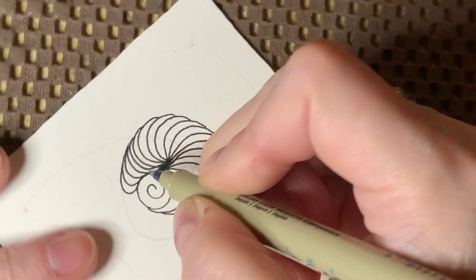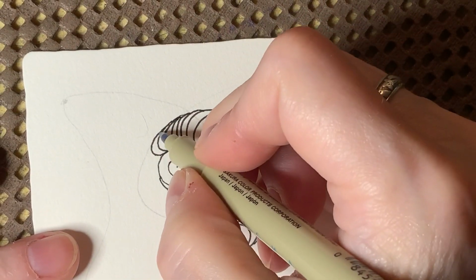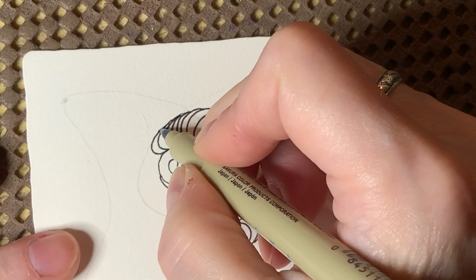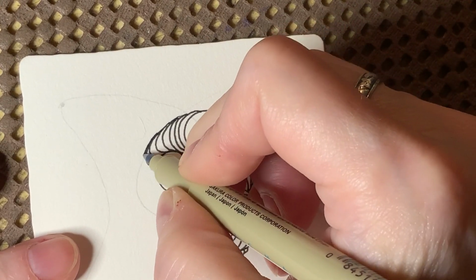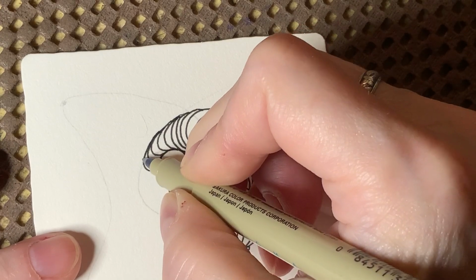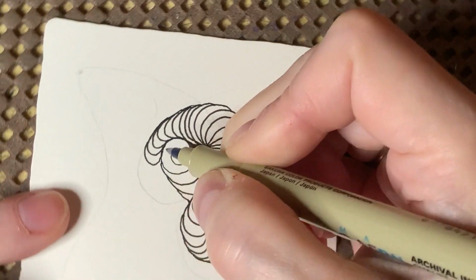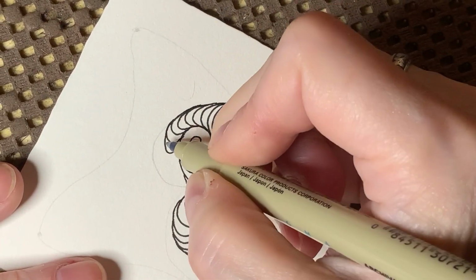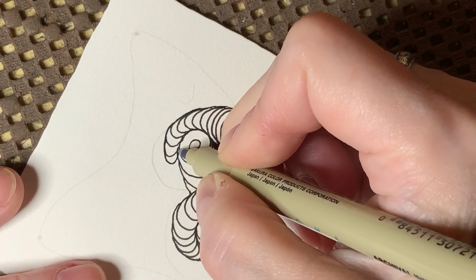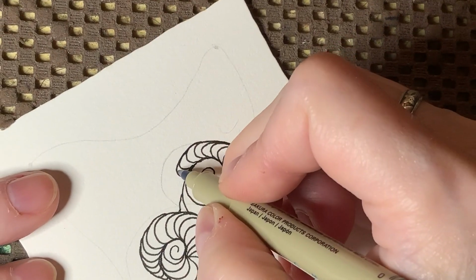So these are echo lines in their truest form. An echo line begins and ends on the same line, but gets gradually smaller or larger depending. This particular set gets both.